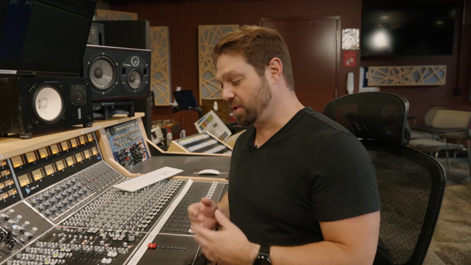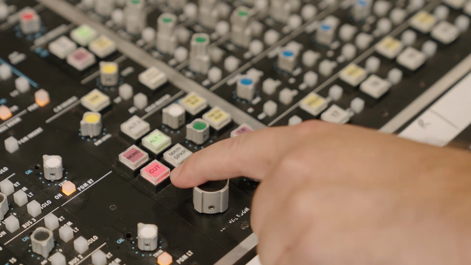And it creates a loop. It's much like a snake eating itself. So I've set that up over here on channel 21. And anytime you start hearing feedback, the best thing you can do is cut your speakers. So that's why there's the cut button right in the center.